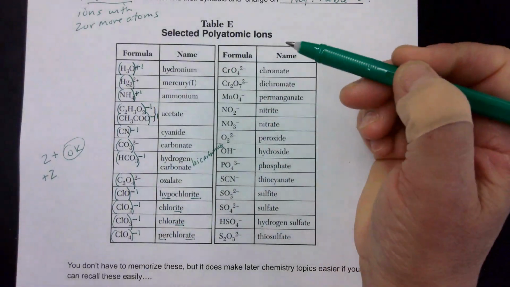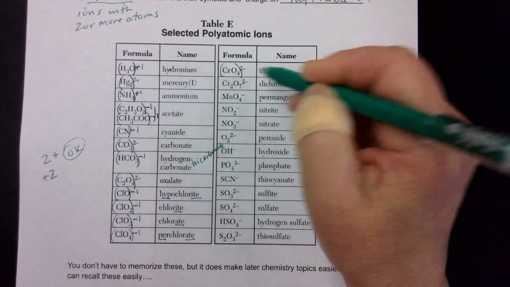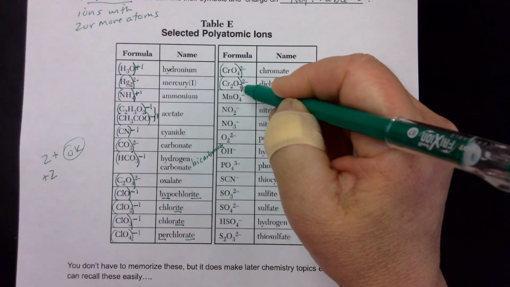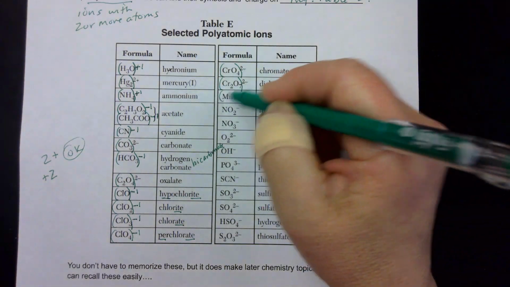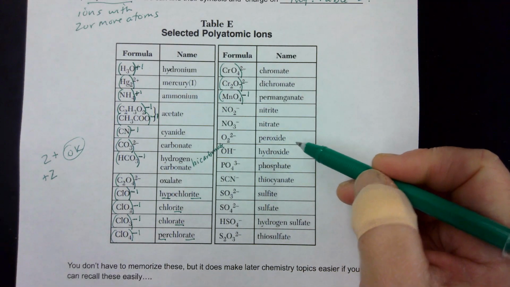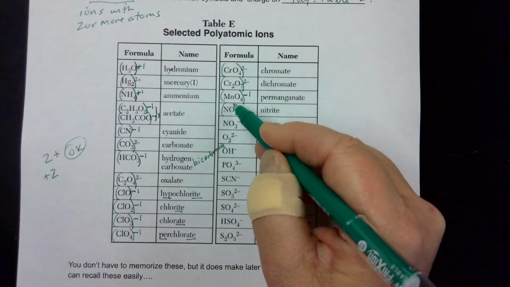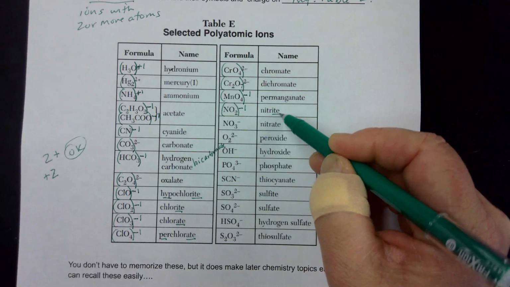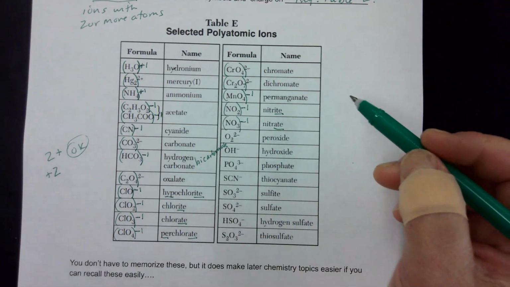Some other similar ones. We've got chromate and dichromate. Chromate is CrO4 with a -2. Dichromate, Cr2O7 with a -2 charge. Permanganate, MnO4 with a -1 charge. Okay, these are very common, very easy to be confused. NO2 with a -1 charge is nitrite. NO3 with a -1 charge is nitrate.